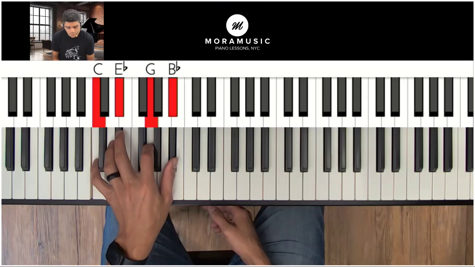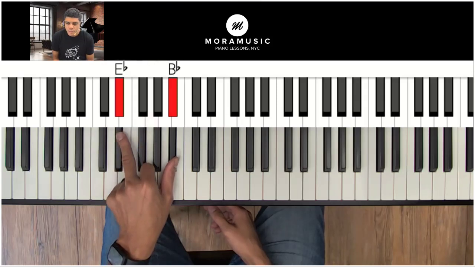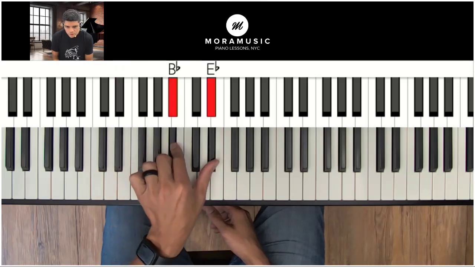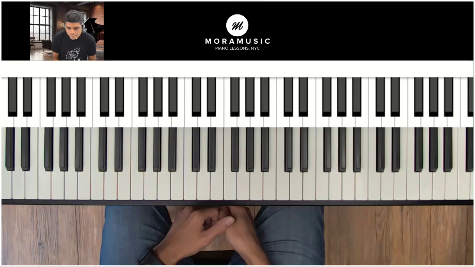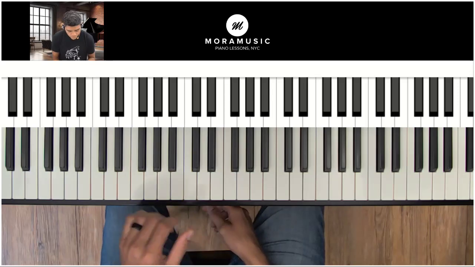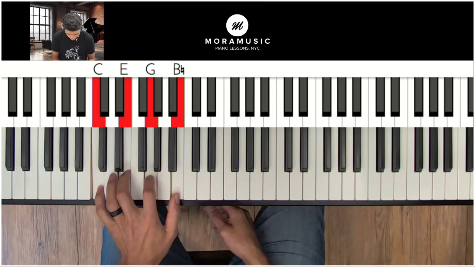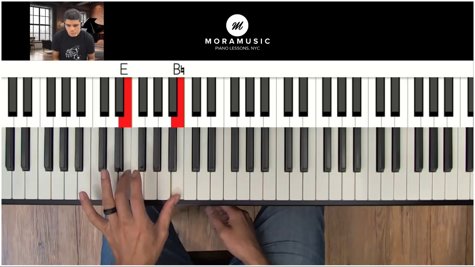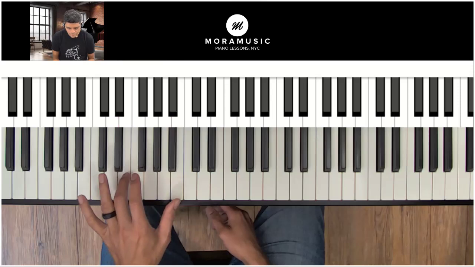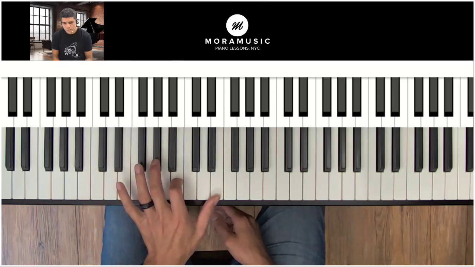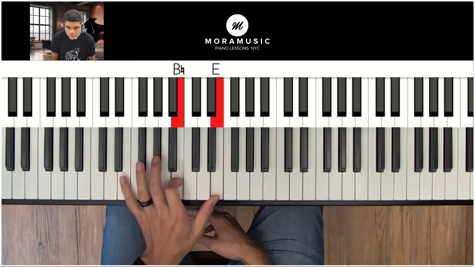So we're just going to play the E flat and the B flat. That's our shell. We can play it like this or like that. If we want to play C major 7, well, the third and the seventh are our shell voicing. We can play it like this or like that, left hand only, of course.